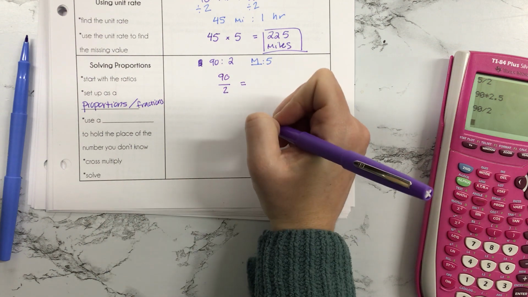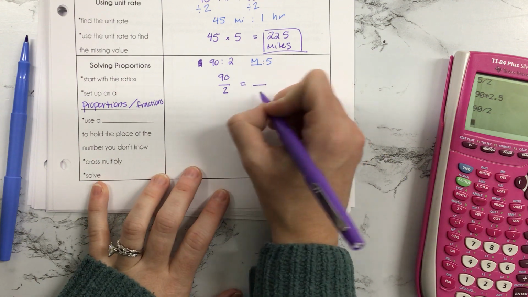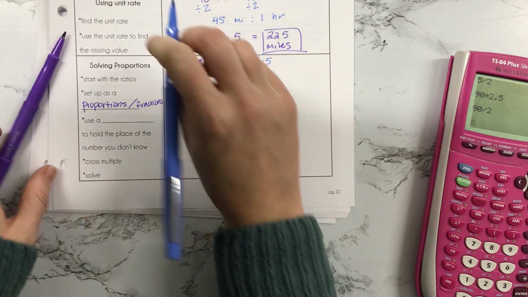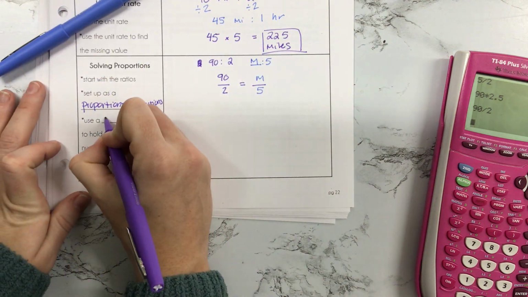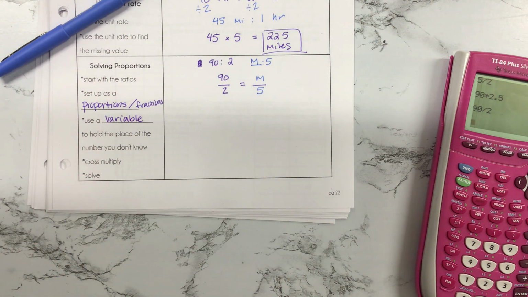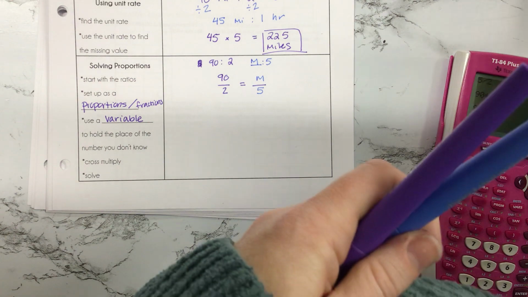And we know they're proportional because we're setting them up to be proportional, equals m over 5. Okay. So we're using a variable, right? That letter that represents a number we don't know to hold the place of that number we don't know. All right, then we're going to cross multiply.